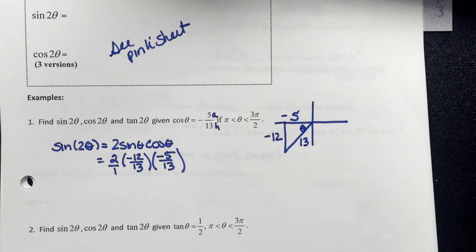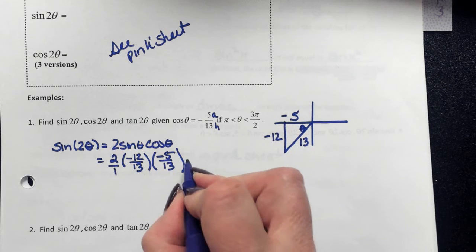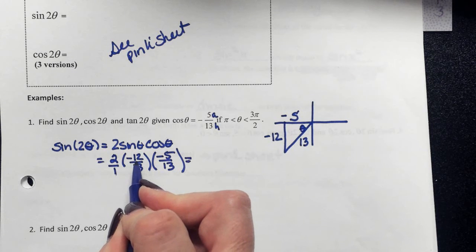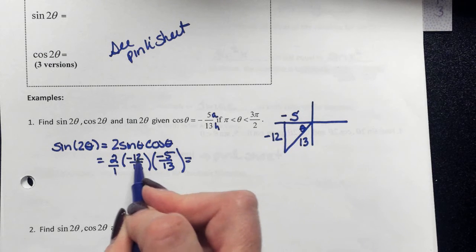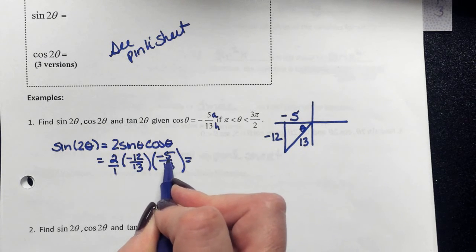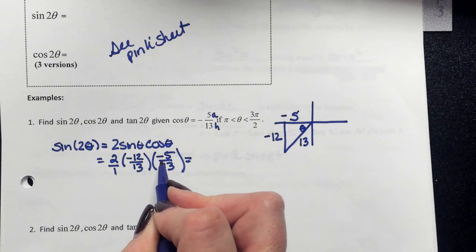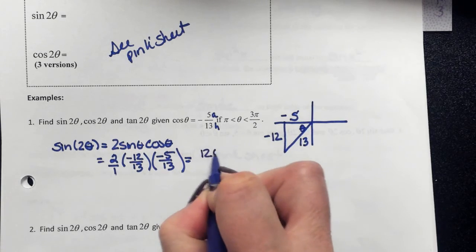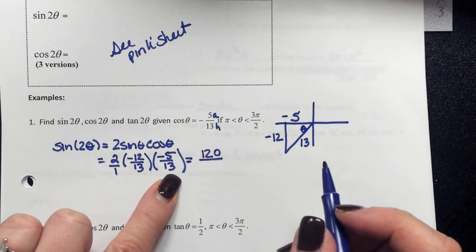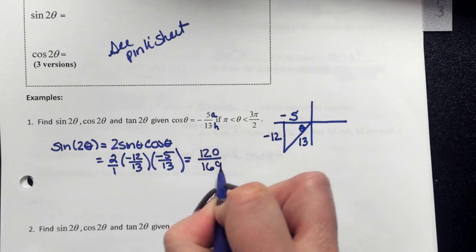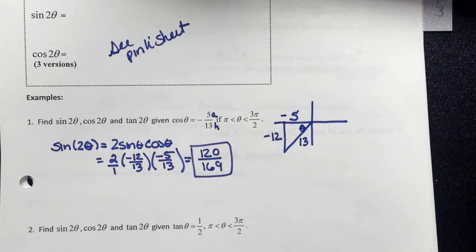So now how am I going to multiply these 3 fractions together? I'm simply just going to multiply what? Straight across. So 2 times negative 12 is going to be a negative 24. Negative 24 times a negative 5, well, I know a negative times a negative is a positive. So a negative 24 times 5 is going to give me 120. 1 times 13 is going to give me 169. So there's your sine of 2 theta. So any questions on how I found the sine of 2 theta?